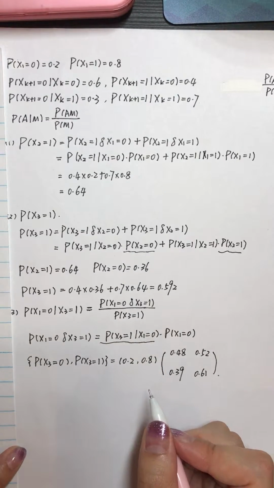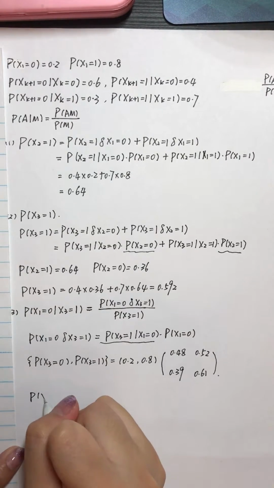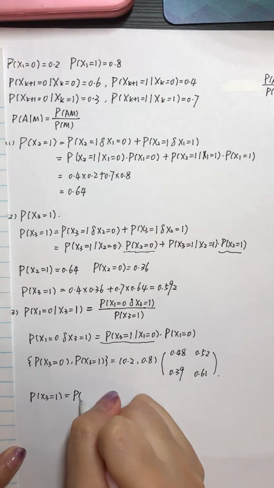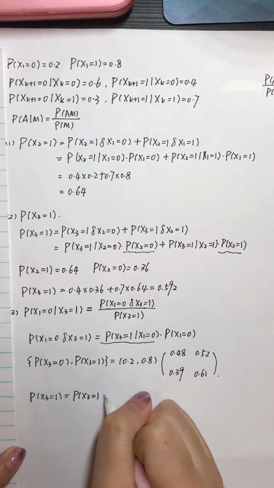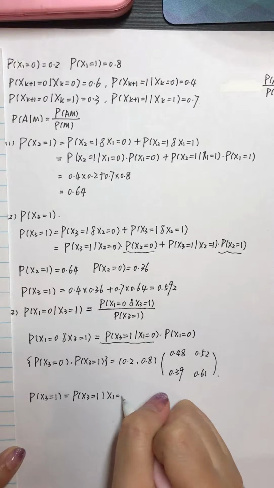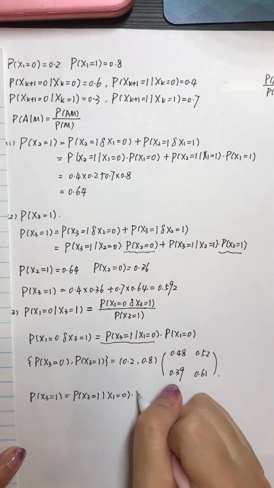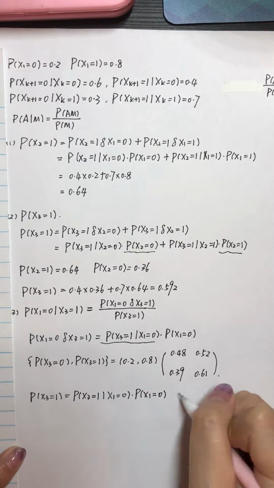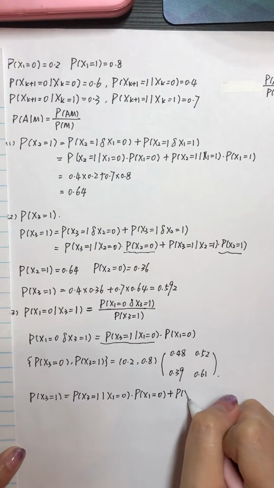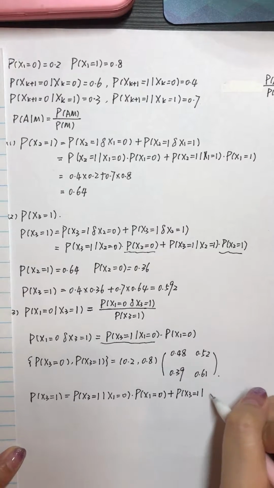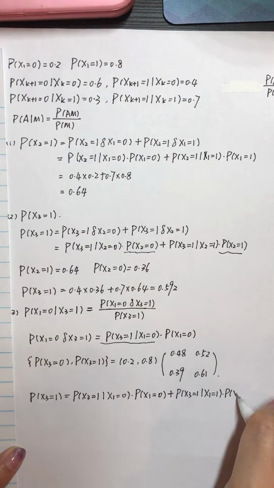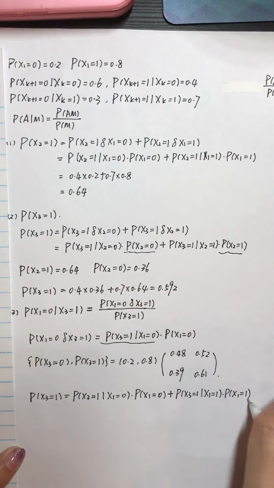So we can write the probability of x3 equals 1 as the probability of x3 equals 1 given that x1 equals 0, multiplied by the probability of x1 equals 0, plus the probability of x3 equals 1 given that x1 equals 1, multiplied by the probability of x1 equals 1.